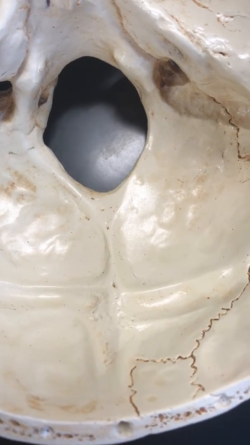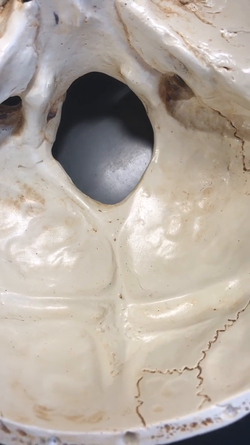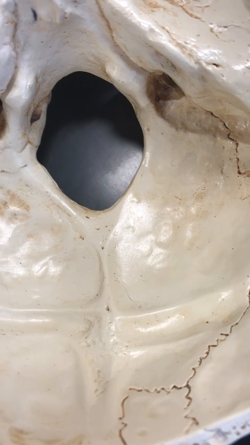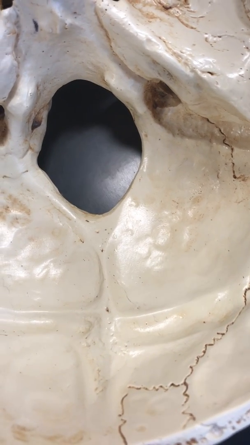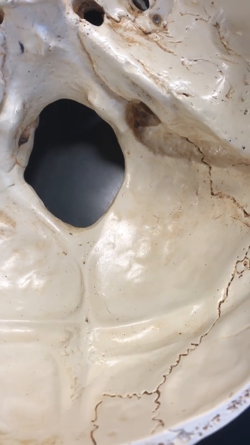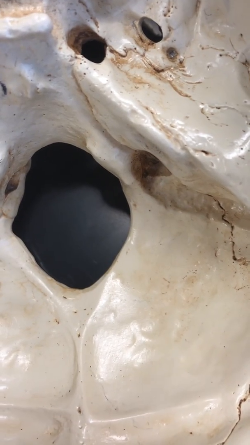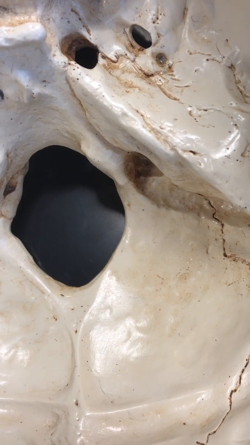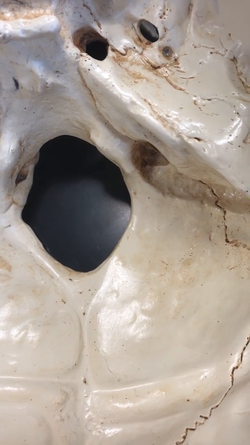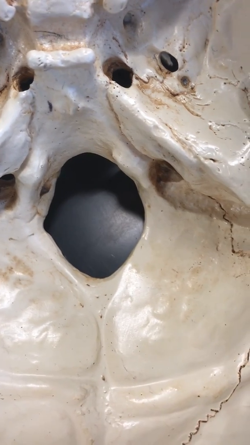Your brain needs to have a solid anchor, otherwise it will just be jarred every time you do whatever you want. So, EOP, you got the EOP? You got the IOP. The EOP is for attachment of your traps, right? The IOP is for attachment of the meninges that covers the brain. Okay?